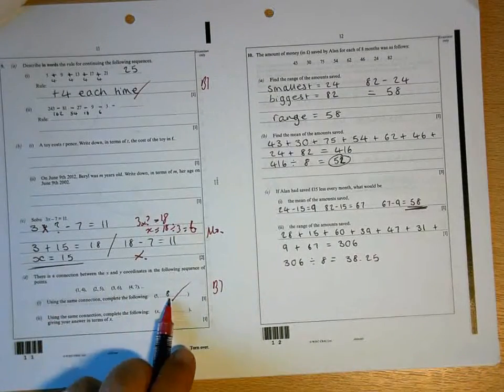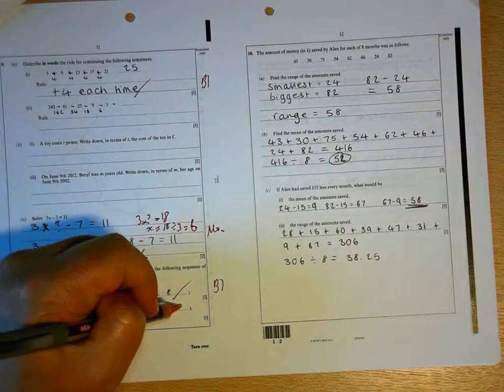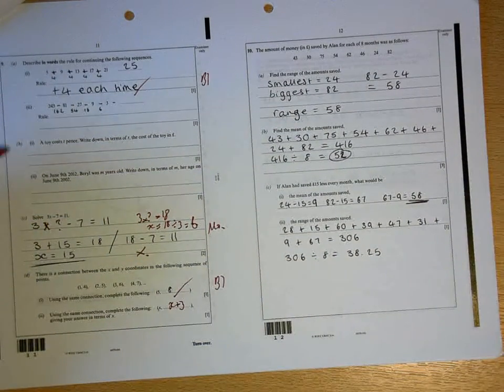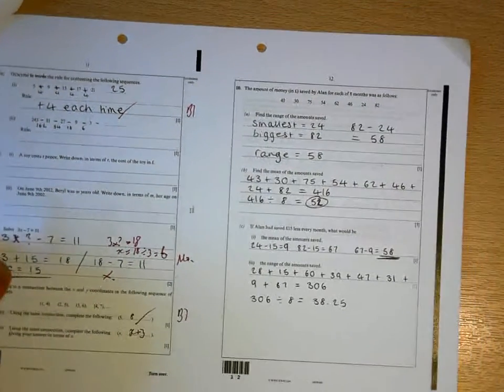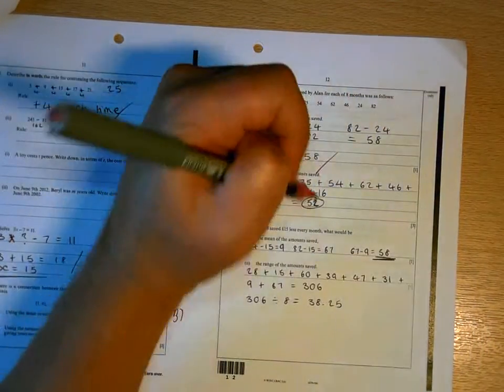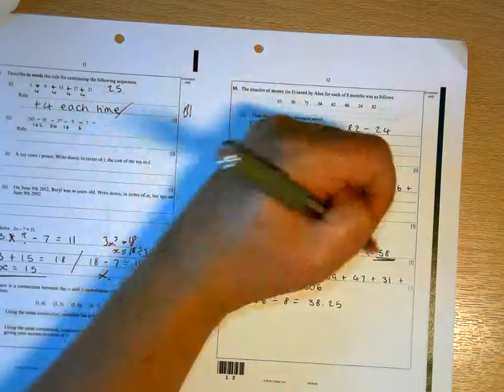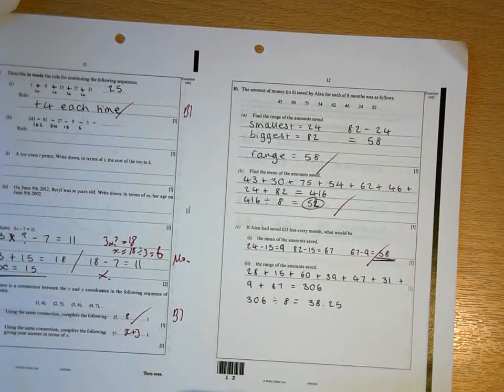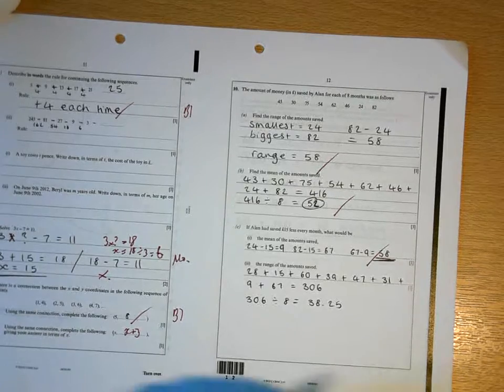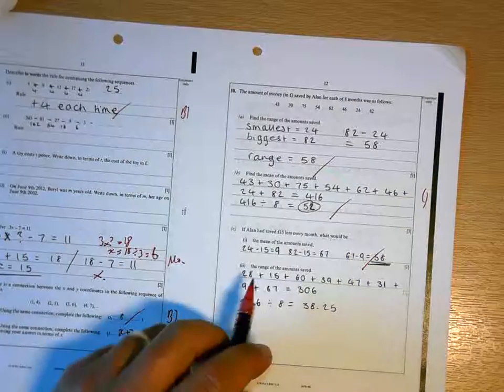With this one, you're adding 3, so that will become x plus 3. This one, take a look at how I explain it on the video clip. Range is 58, mean is 52, 58 is, hold on now, 4 marks there.